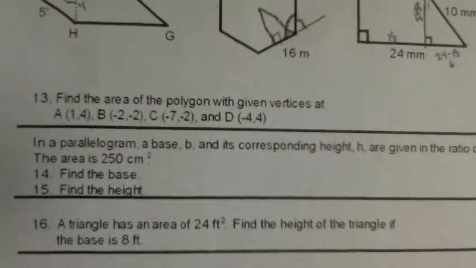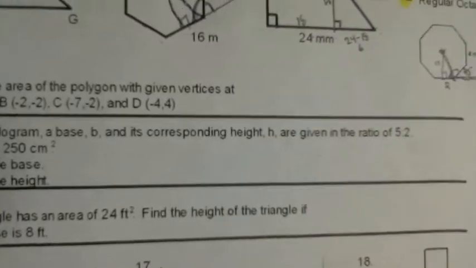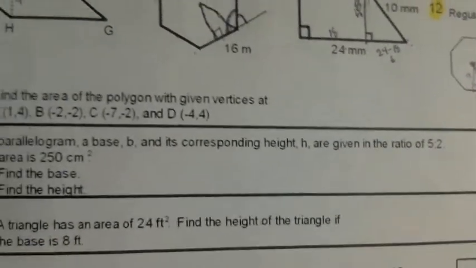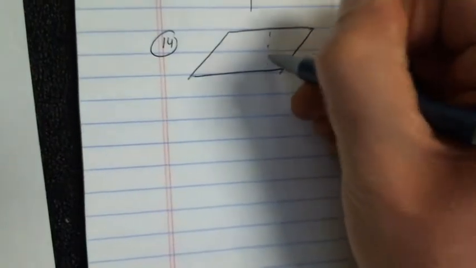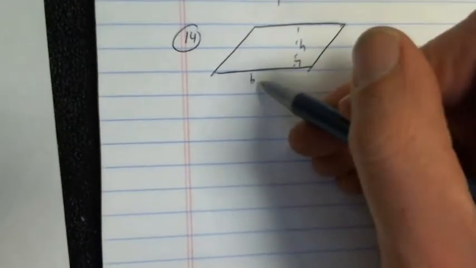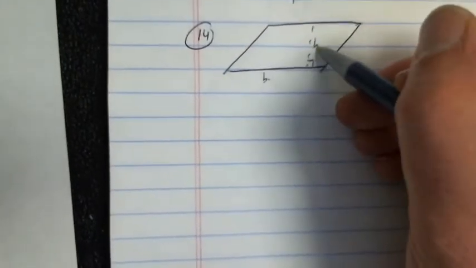And a parallelogram, a base b and its corresponding height h are given a ratio of 5 to 2. So this is going to be 5, this is 2.